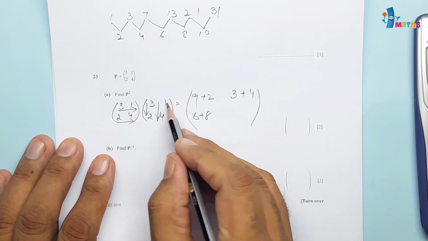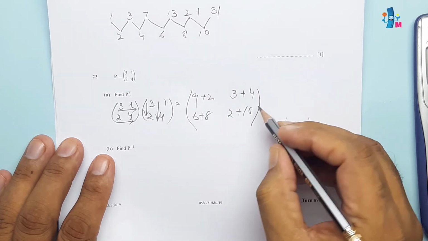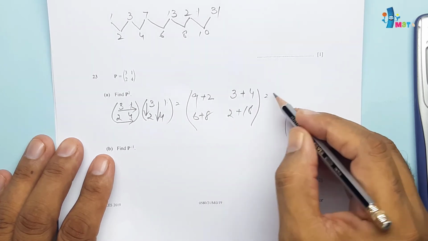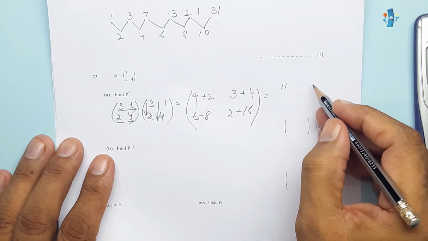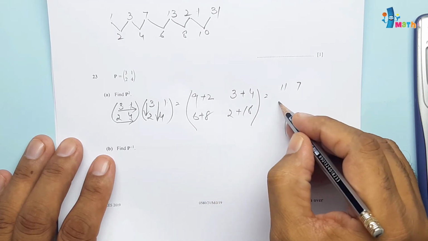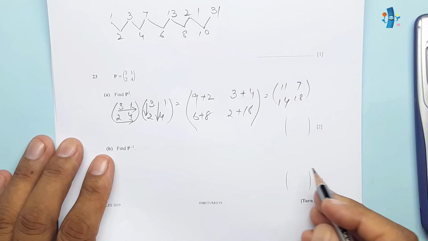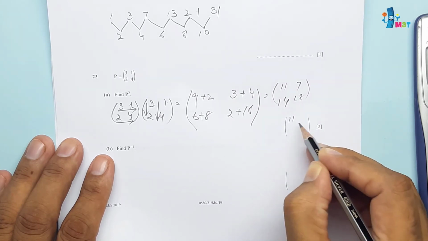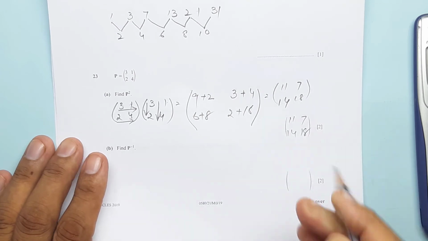Then 2 into 1 will be 2, and 4 into 4 will be 16. This will be equal to 9 plus 2 will be 11, 3 plus 4 will be 7, then 14, and this one will be 18. So this will be our answer: 11, 7, 14 and 18.